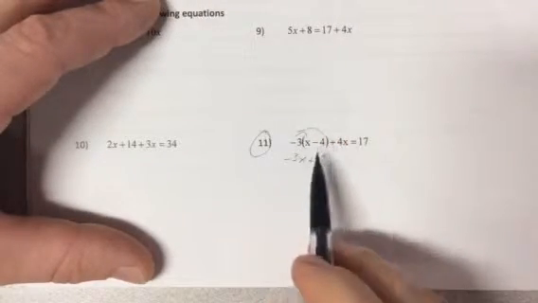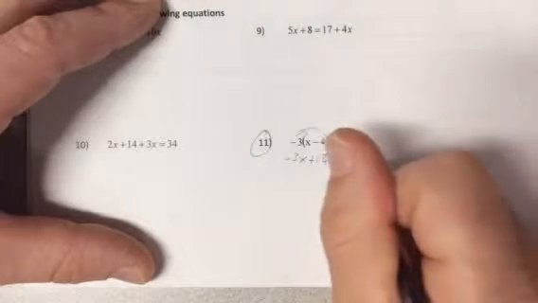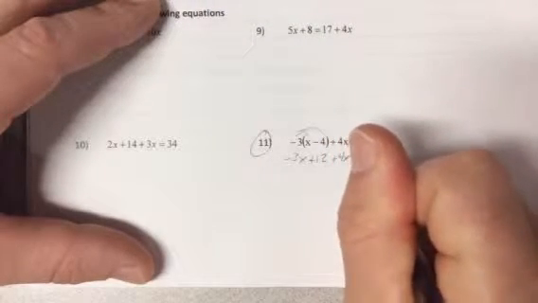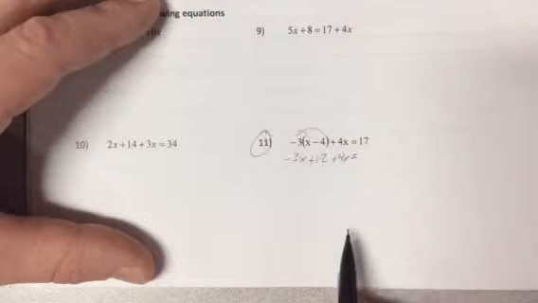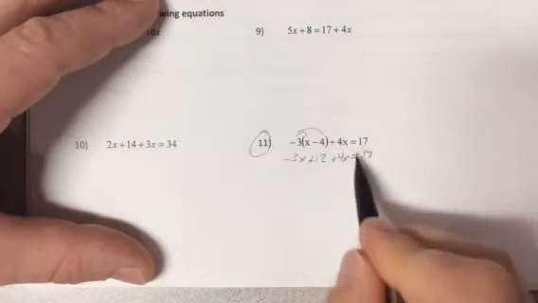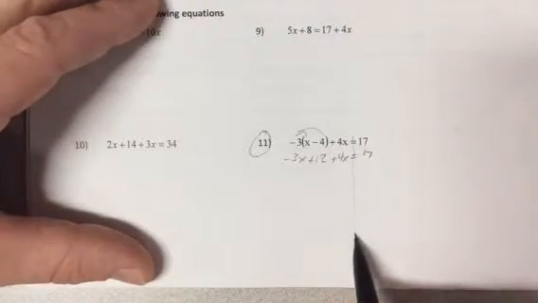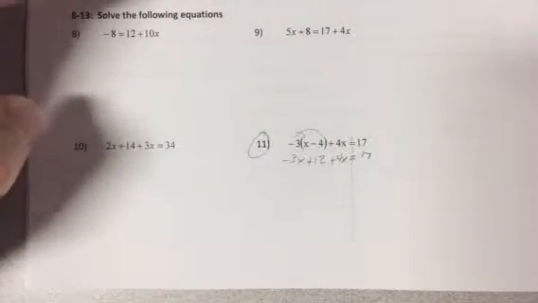So if you struggle with negatives, make sure you put it in your calculator. And then I'm just going to write out the rest. 4x equals, I keep my equal sign nice and lined up, 17. I might even draw a line down the middle so I make sure I'm always balancing my equation.